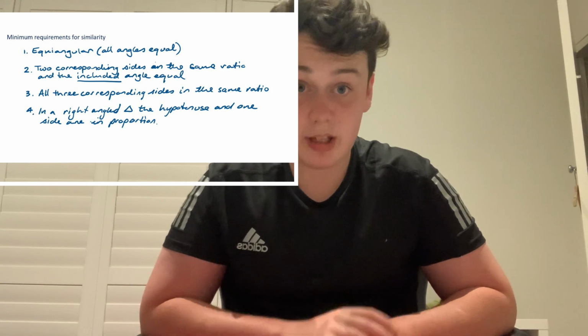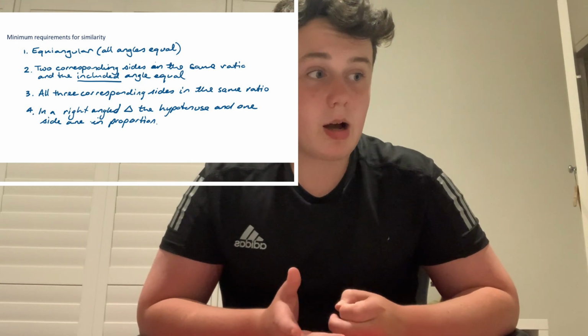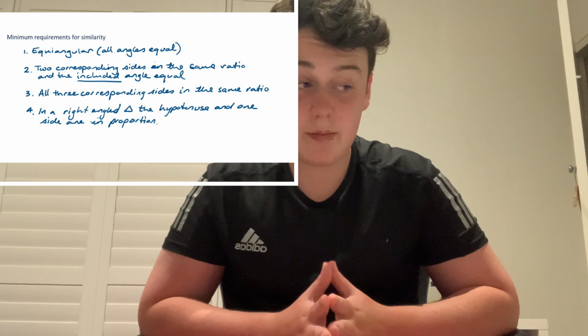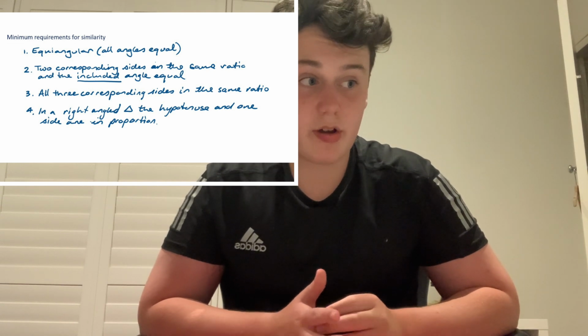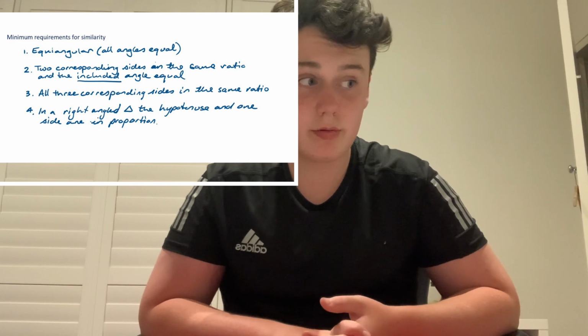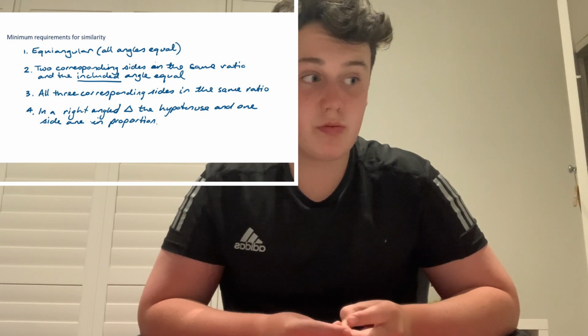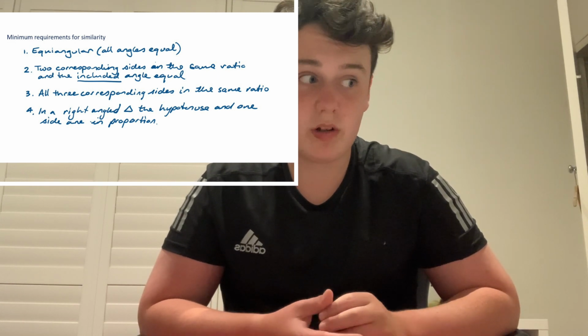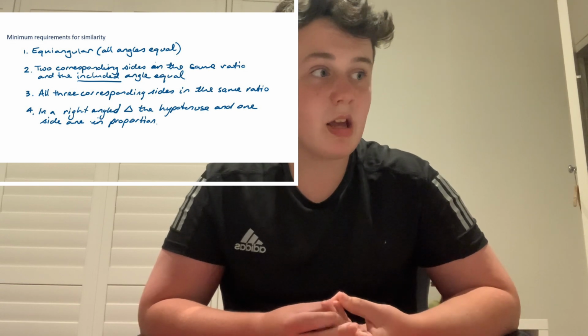So to start, there are 4 minimum requirements of information that you need to prove that a triangle is similar to another. And you can have any one of these to prove that. So firstly, that all the angles in the triangle are equal. Secondly, that 3 matching sides are in proportion to each other. Thirdly, that 2 pairs of matching sides are in proportion and the angle between them is equal. And finally, in 2 right-angled triangles, the hypotenuse and one side is in proportion.